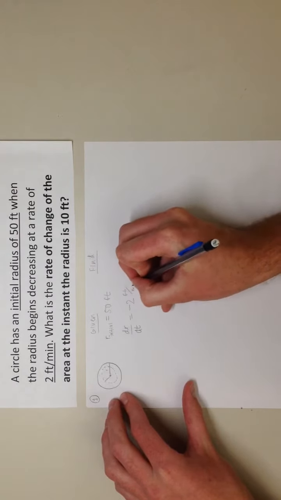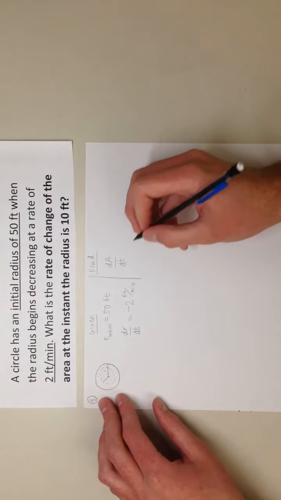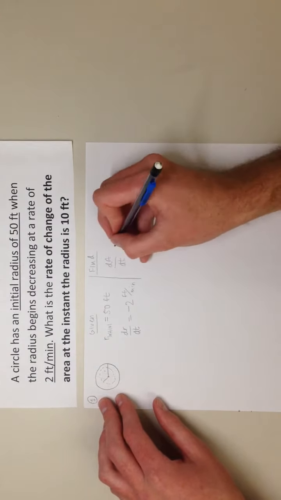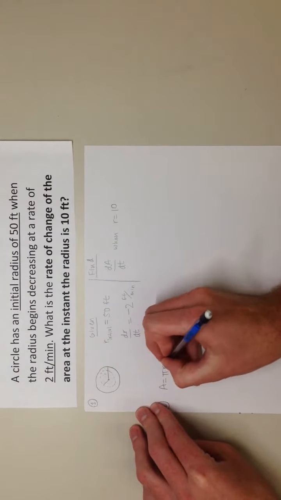And we are asked to find the rate of change of the area. So, using the same idea from the radius rate, we're going to write dA/dt, and that corresponds to the change in area with respect to time. And we want to find dA/dt when r of our circle is 10. So there's our information. So we've pretty much done step 1. So step 2, we want to write down any equations that are going to help us solve this problem. We know that the area of a circle is pi r squared.